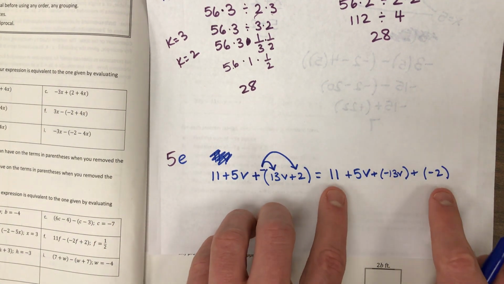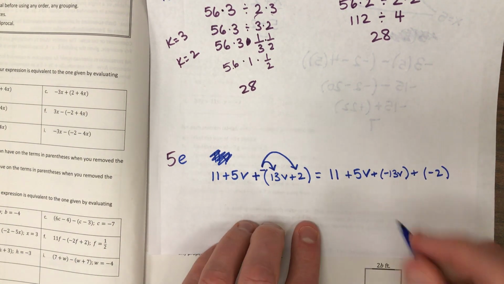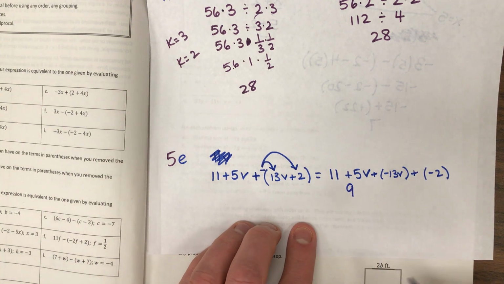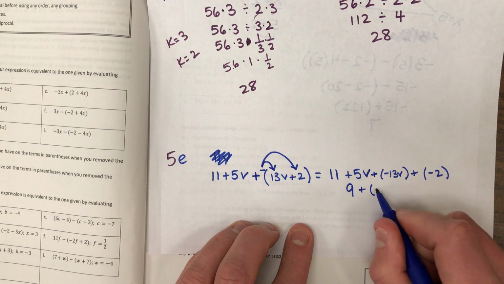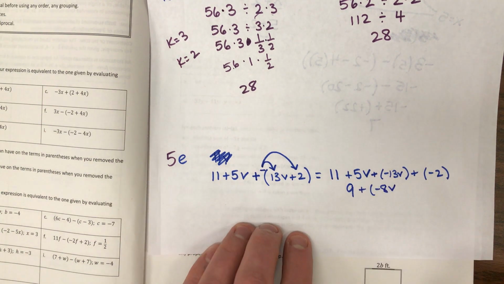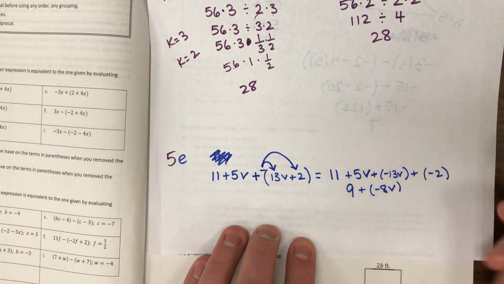And now I get to combine my like terms. I got 11 and -2. That's going to give me +9. And 5v plus -13v, that's going to give me a -8v. And then I'll close my parentheses.